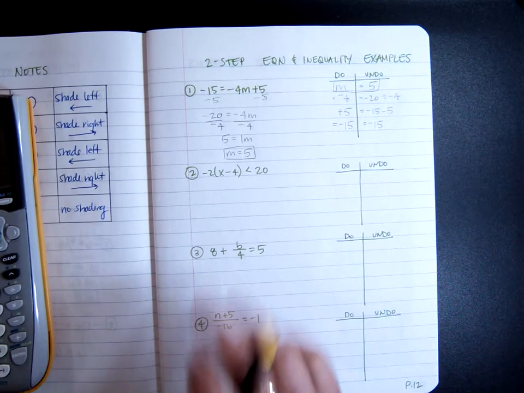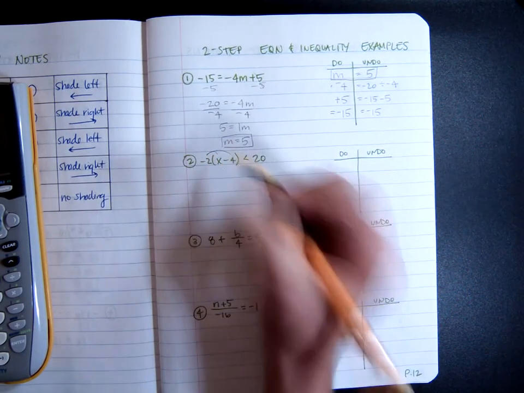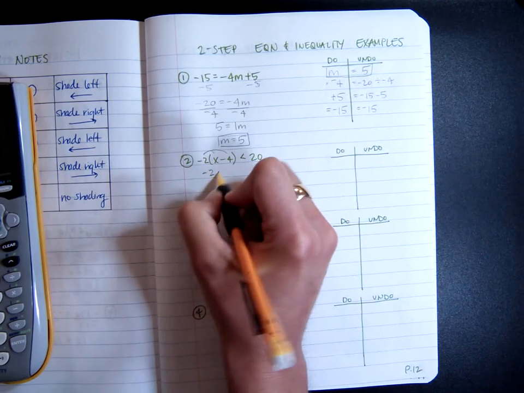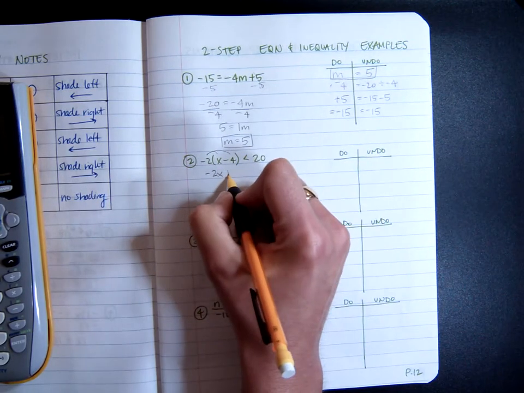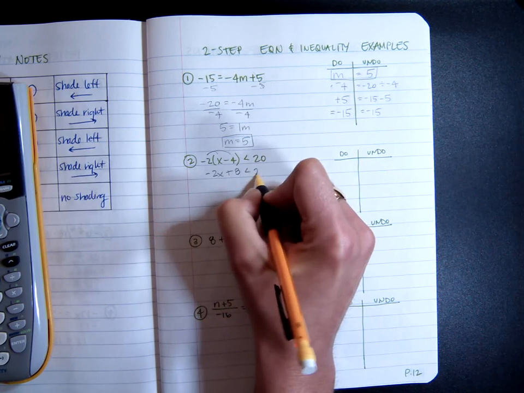Okay, next one. I'm going to have to distribute first. So negative 2 times x is just negative 2x. Negative 2 times negative 4 is positive 8. And then bring down my less than 20.